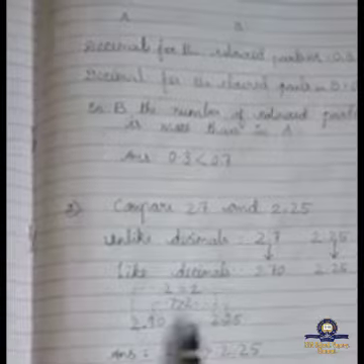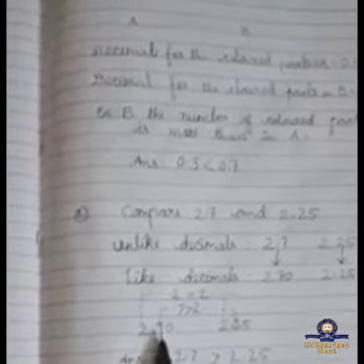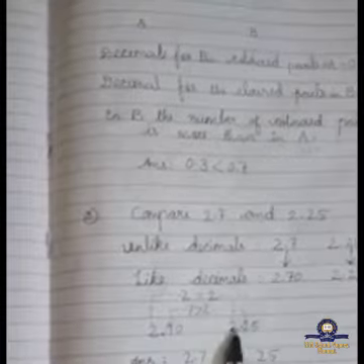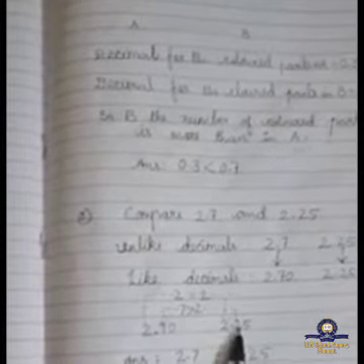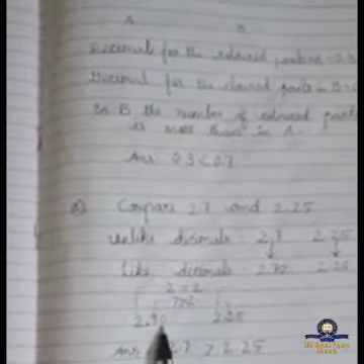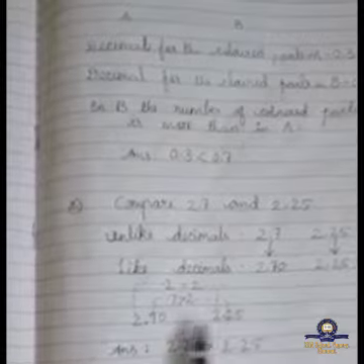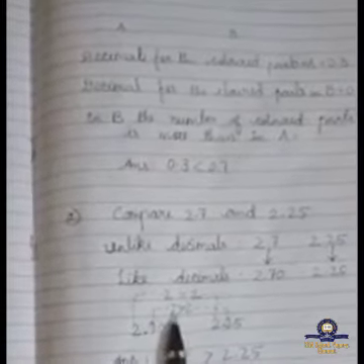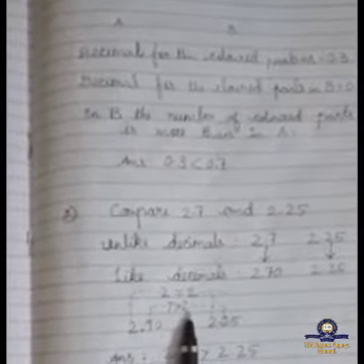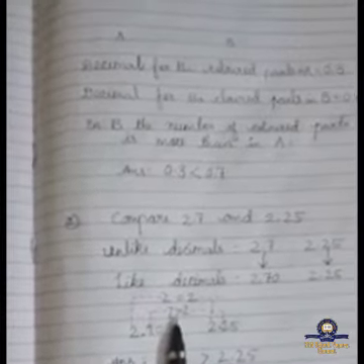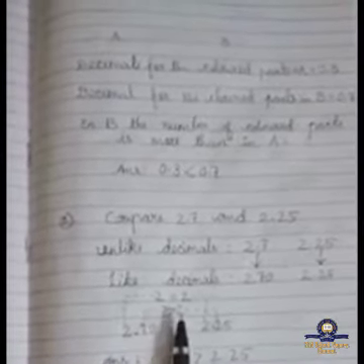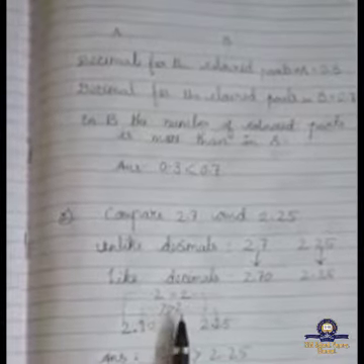Then let us take this 7, and after the decimal point, which number is here? 2, and here 7, and this side 2. Now let us compare 7 and 2. So 7 is greater than 2. Yes or no? 7 is greater than 2. So 7 is greater and 2 is lesser.